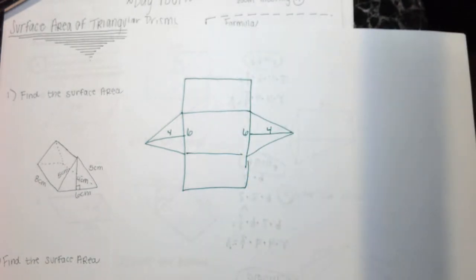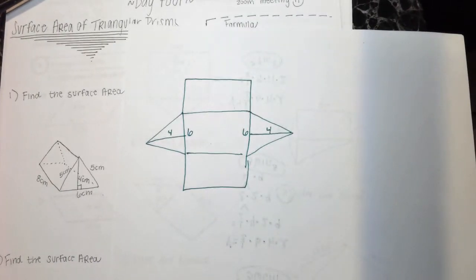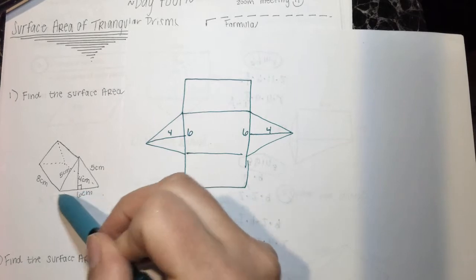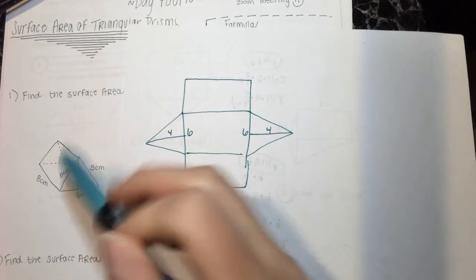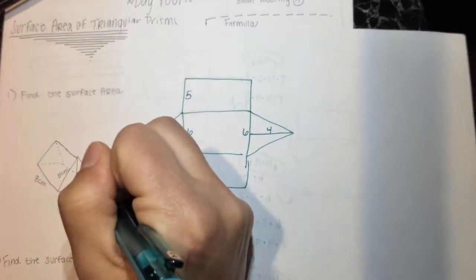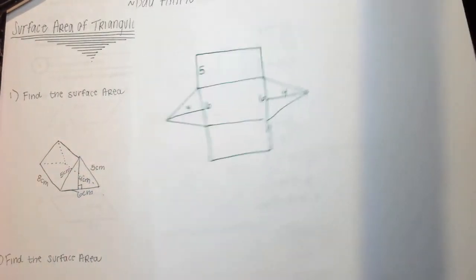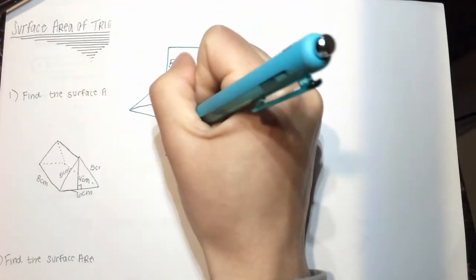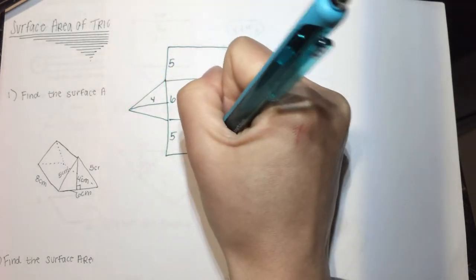That means that this is 6. If that's 6, so is that. Okay. Then this side goes to 5, and on the other side, it also goes to 5. And the length is always going to be 8.